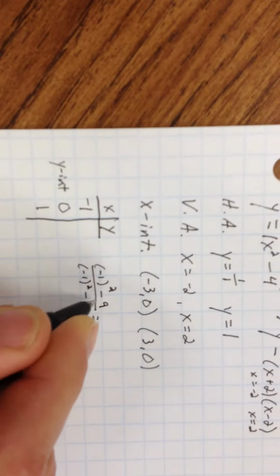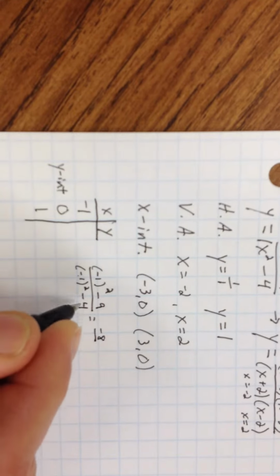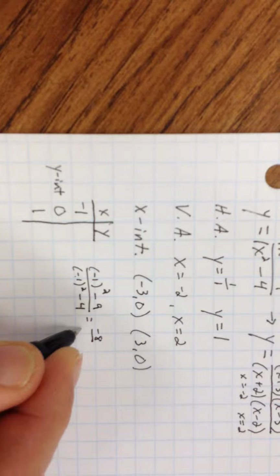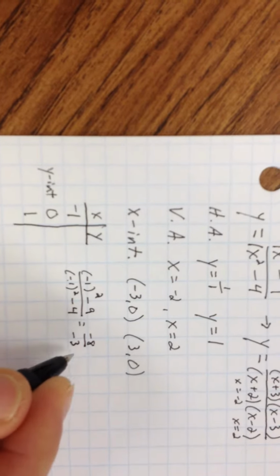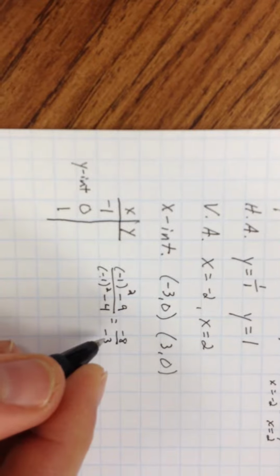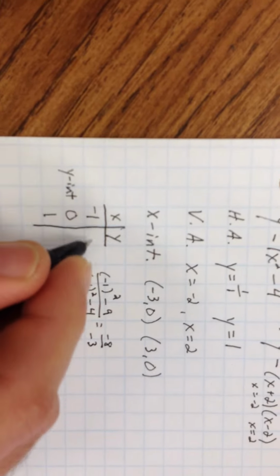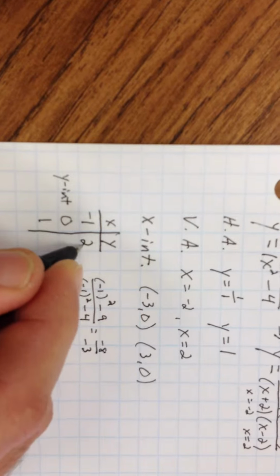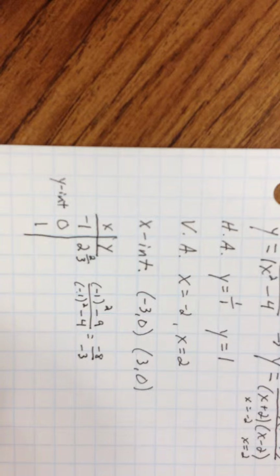So that would be 1 minus 9 is -8, and 1 minus 4 is -3. So we're not going to do decimals, that's a little crazy. We'll keep it as fractions. Negative divided by negative is positive. 3 divides 8 twice, with a remainder of 2 out of 3.